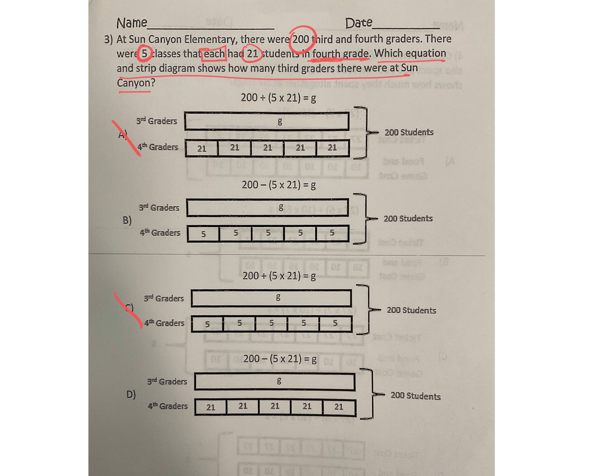B or D? Are you Liam? Which one, Liam? B or D? D. Okay, why? Does this have 5 classes? 1, 2, 3, 4, 5? Is there 21 in each class? Yes. So you would take 5 times 21, subtract that from 200, and that would give you how many were in third grade. Why does B not work?